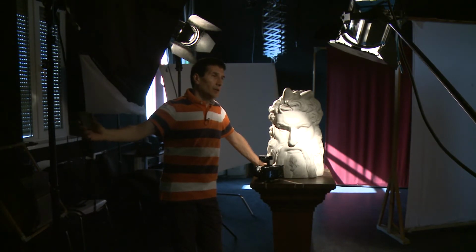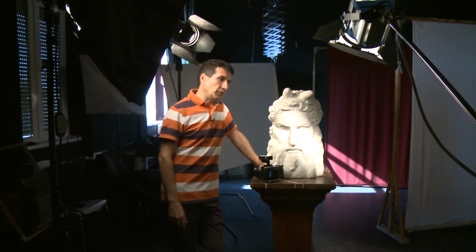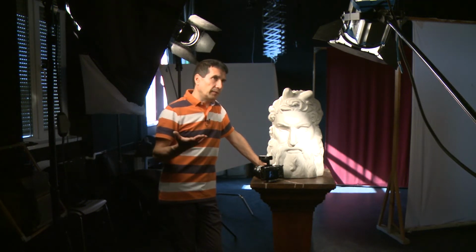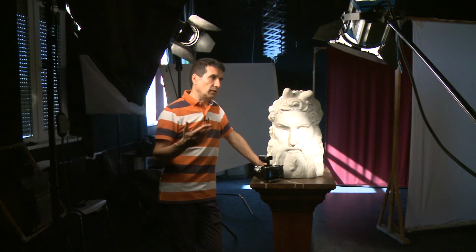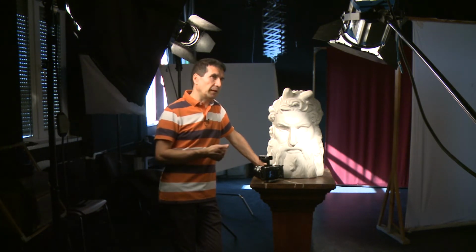So sometimes, especially when we do portrait lighting in a photo studio, we can use a single light. And a single light can also be used in the Rembrandt type of lighting, which is the 3/4 frontal light.